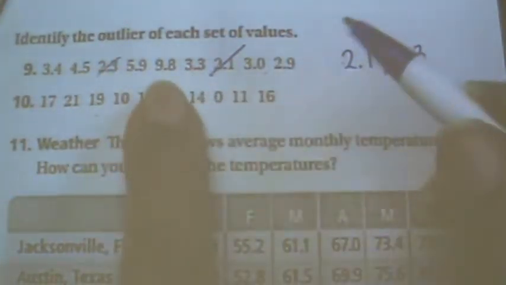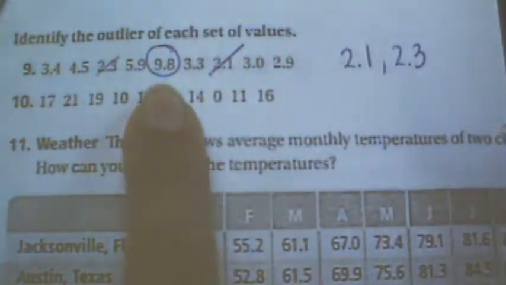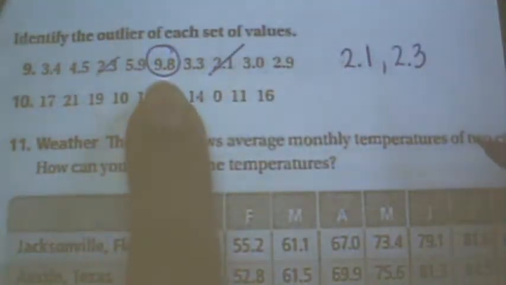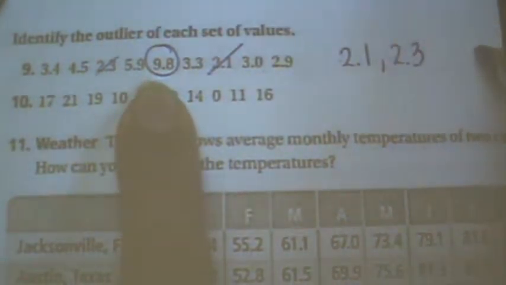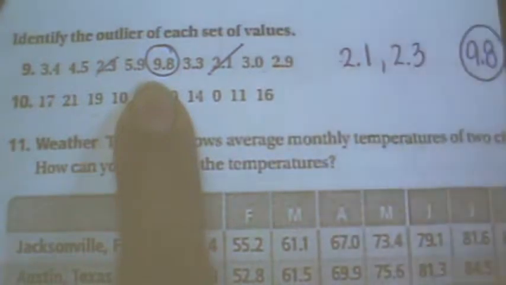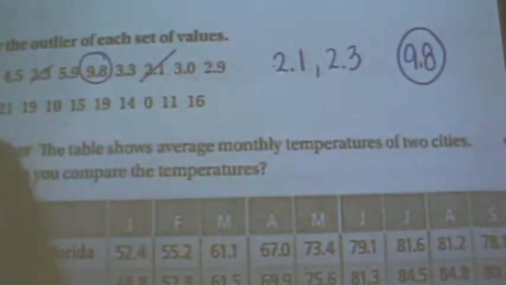the smallest number is 2.1, right? And then 2.3. Those are pretty close together. So I wouldn't say 2.1 is an outlier. But here's 9.8. From 5.9 to 9.8, that's a pretty bigger jump than the rest. So I'm going to go with 9.8 as an outlier. How about 10? This is your outlier right here.